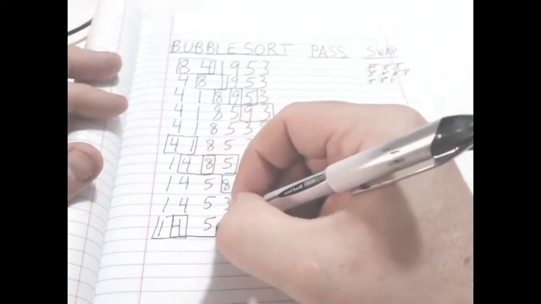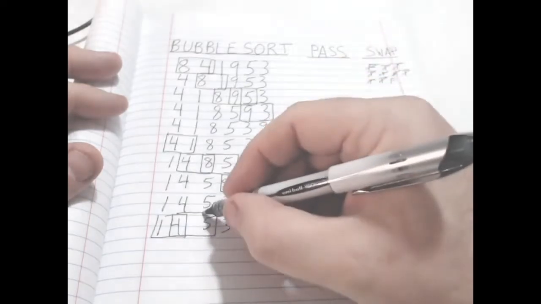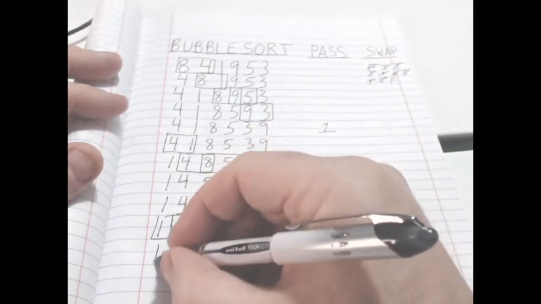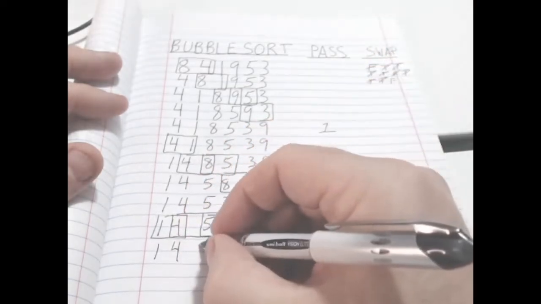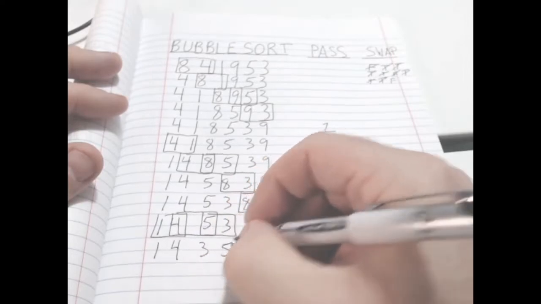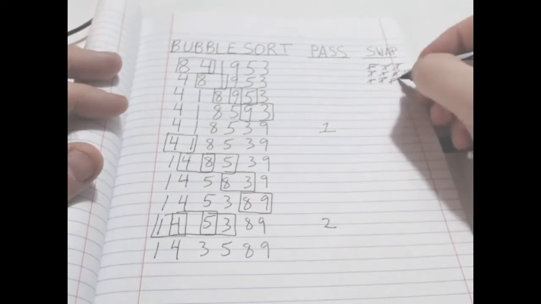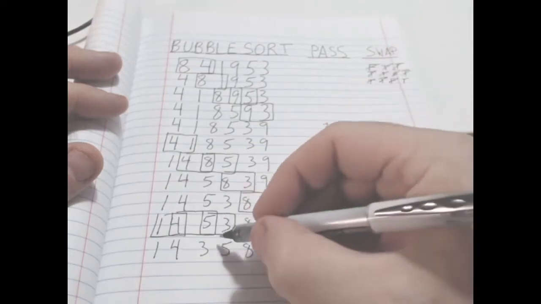Are they out of order? No, leave them alone. Move to the next pair, 4 and 5. Are they out of order? No, leave them alone. Move to the next pair, 5 and 3. Are they out of order? Yes, so we're going to do a swap. Update the swap variable to true because we did do a swap.